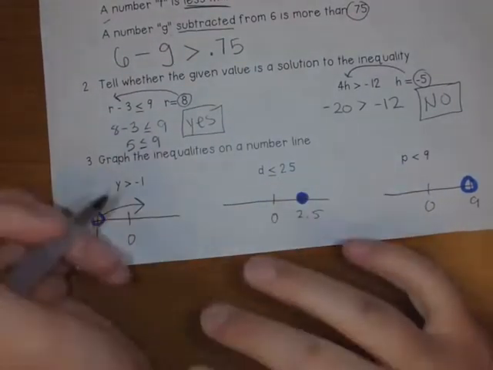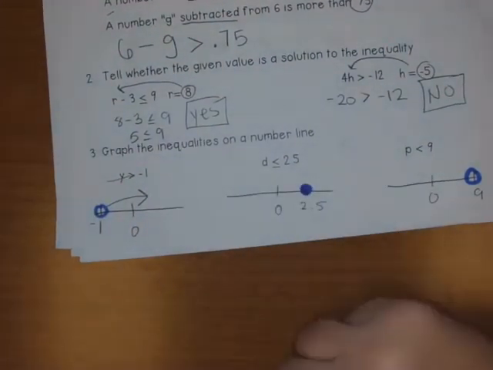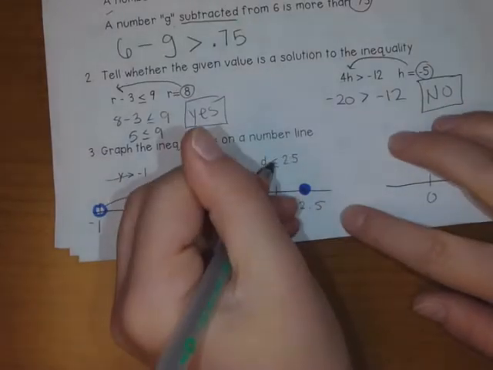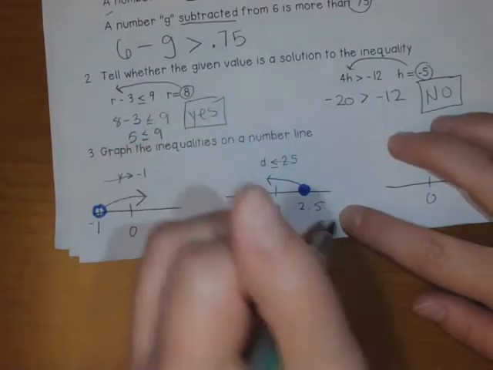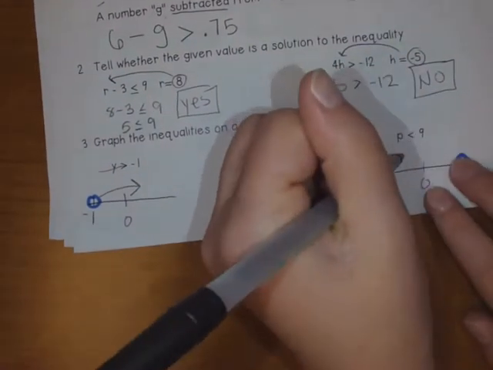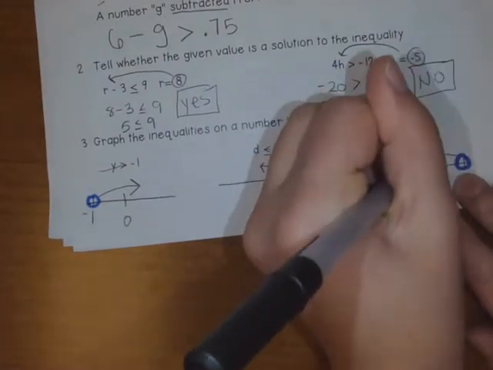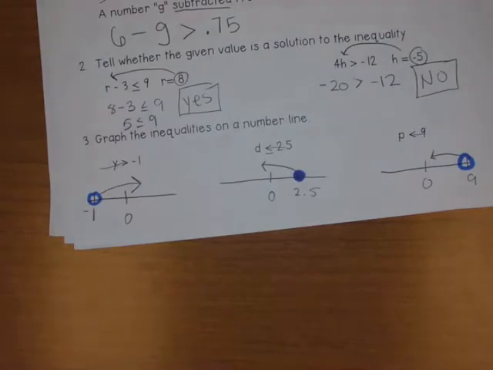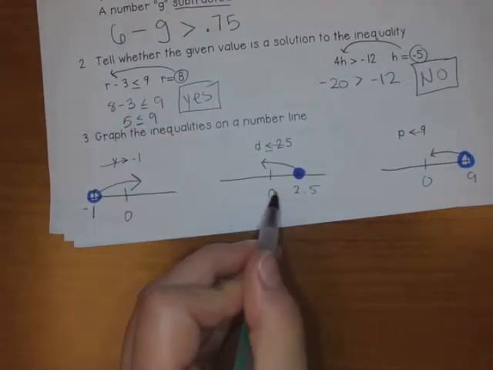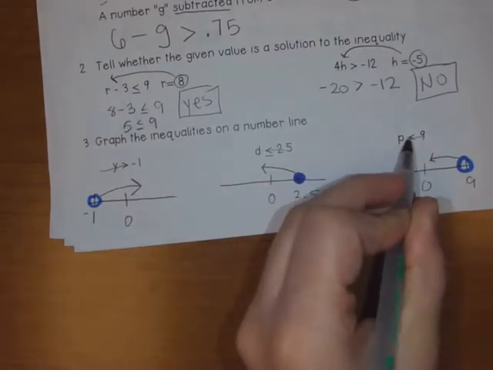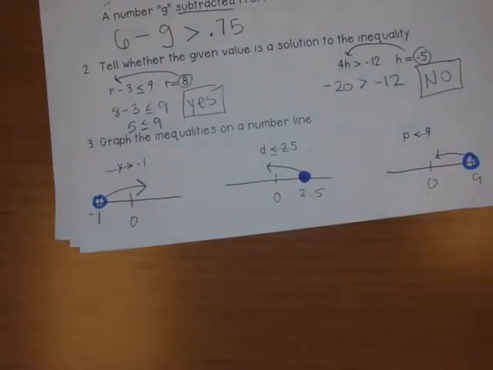Also, like I said, if you were to draw the arrow, it would point that way. On this one, if you were to draw the arrow, it would point that way. But you can also say 0 is less than 2.5, so it goes towards 0. 0 is less than 9, so it goes towards 0. But I always use 0 because it's easy.